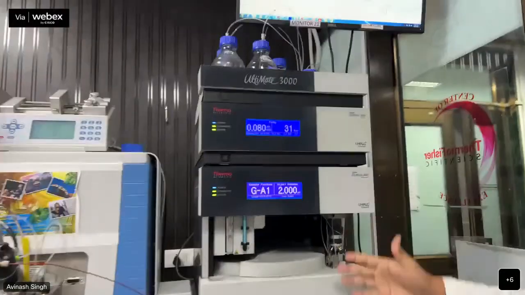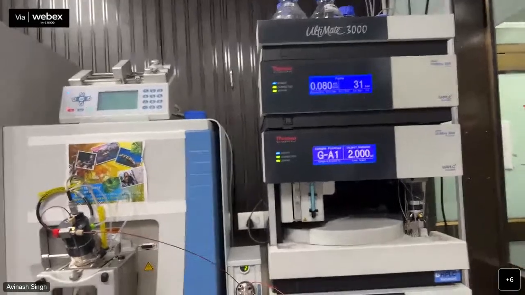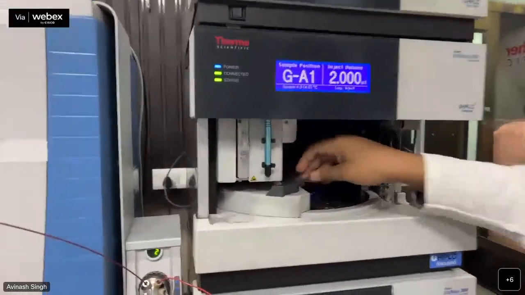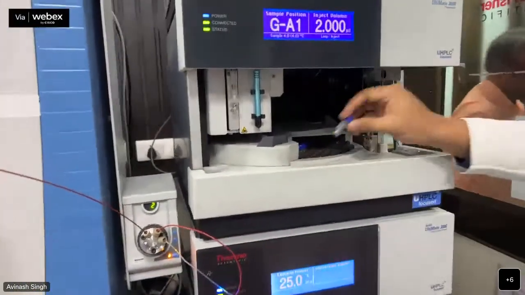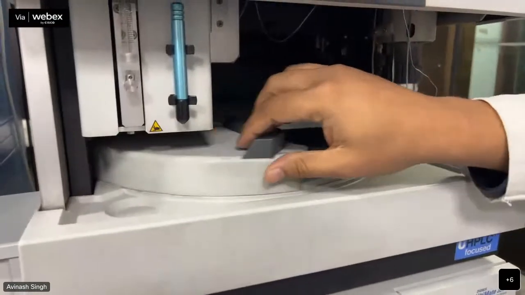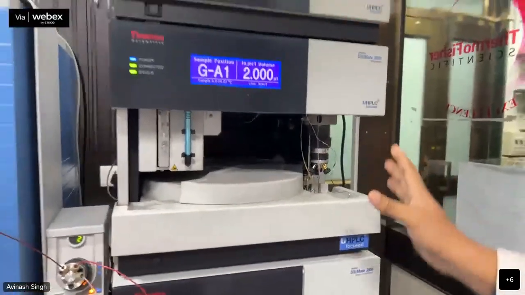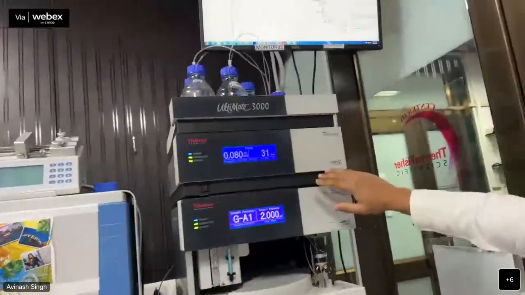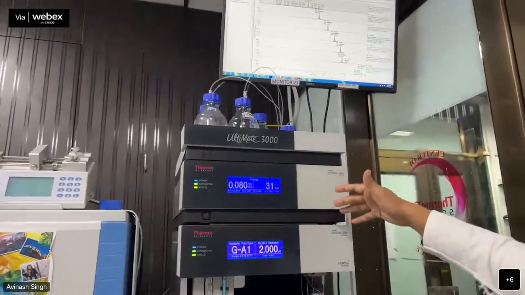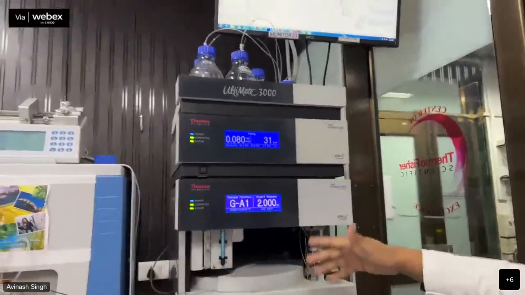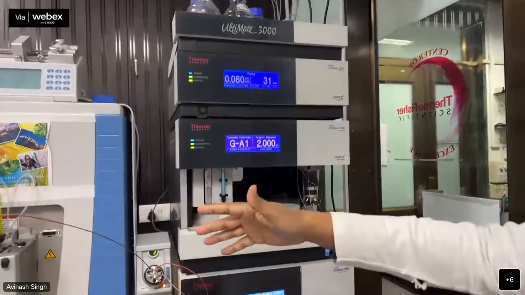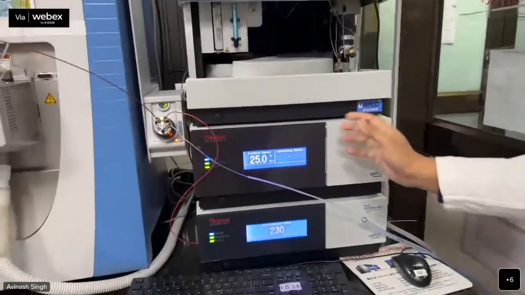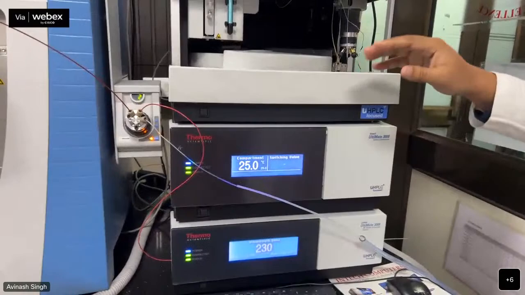So this is the UHPLC. Here we are taking our sample. This unit has different compartments. This is the sample compartment, where we keep our samples in different areas. After that, these samples go through different tubings to the mass spec for analysis. This HPLC has different units, like a pump, which helps in transporting the solvent and the samples to the mass spec. And this is the autosampler where we keep our samples. And this is the column compartment, which holds the columns through which the samples pass.